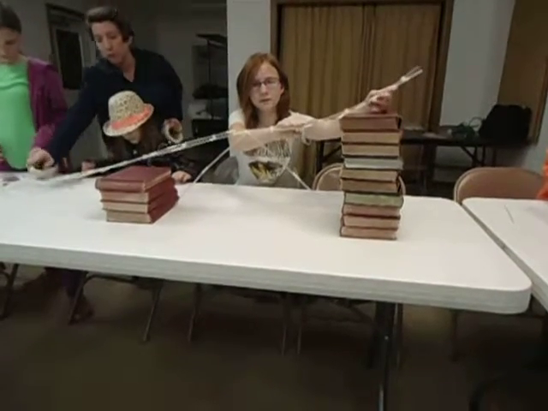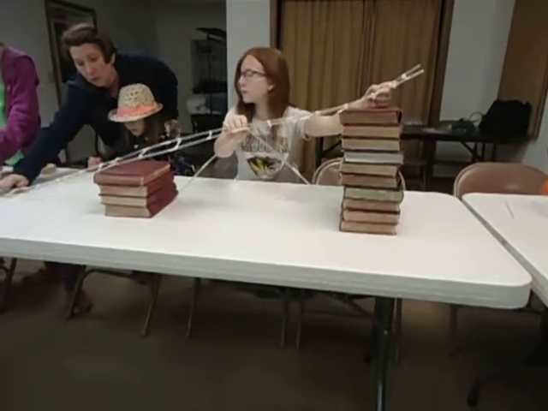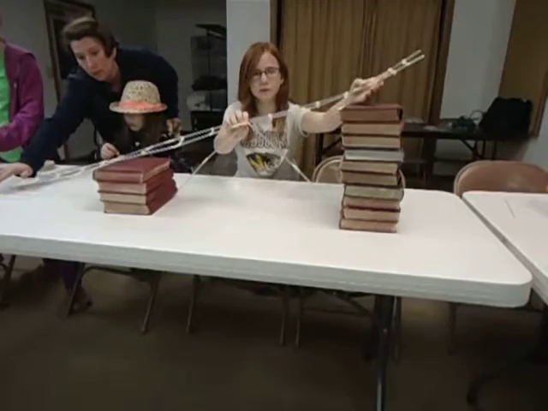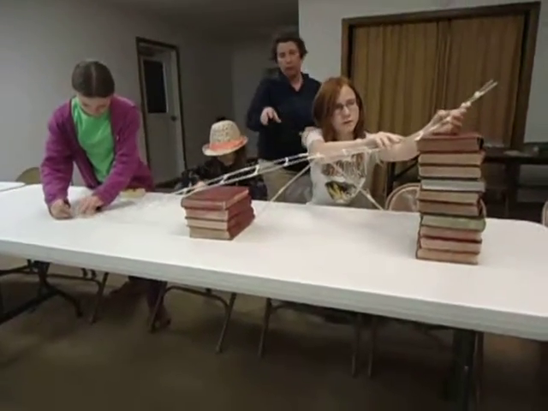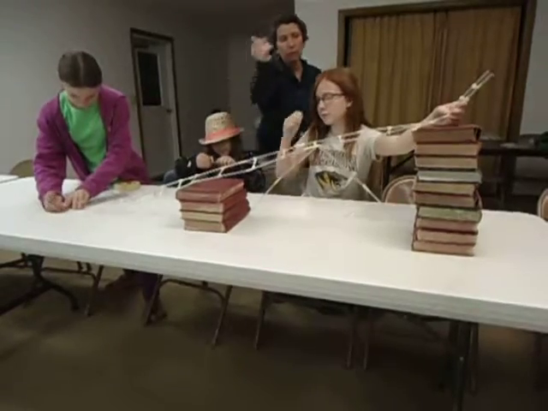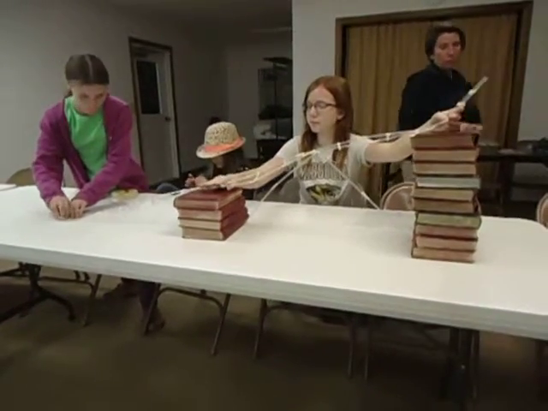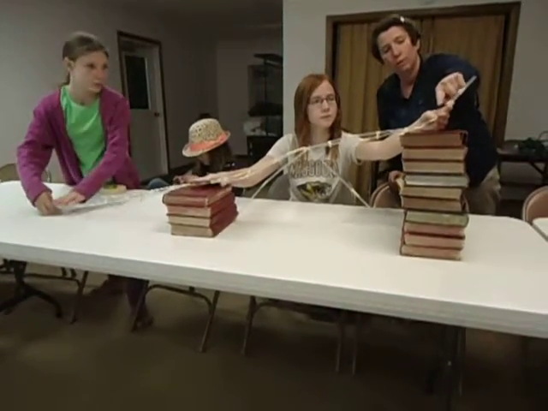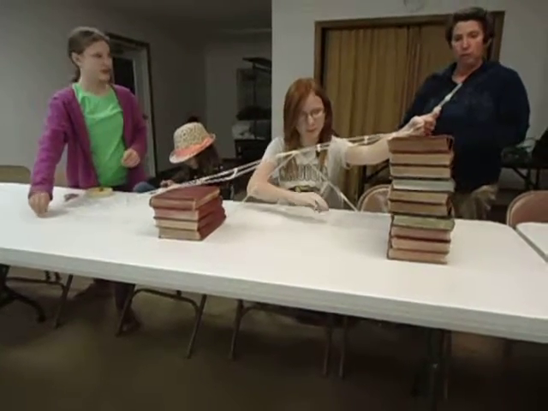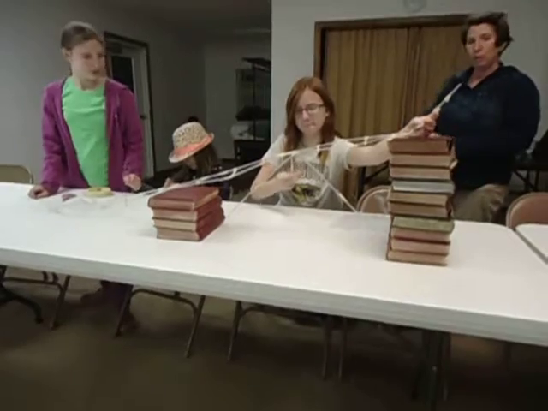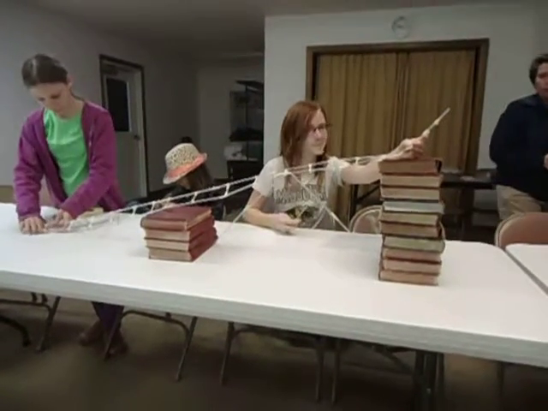Maybe if this was taped so that it was flatter, so it doesn't, you see how it's turning? Oh, that might work with a very sharp incline at the top. How are you gonna make it stay that way?